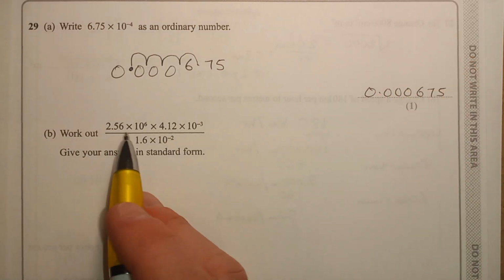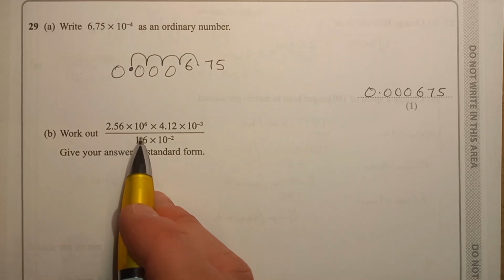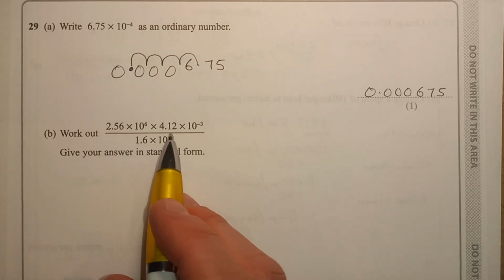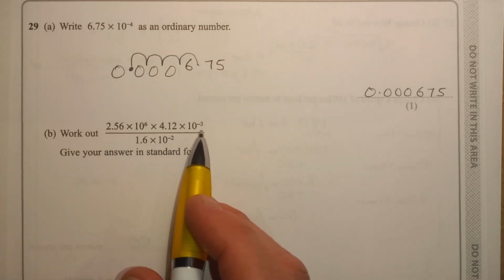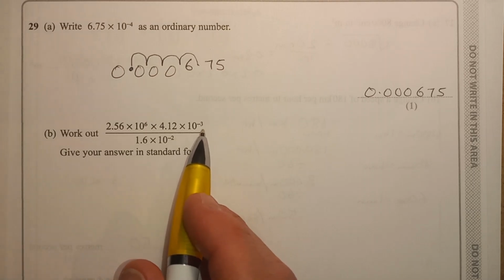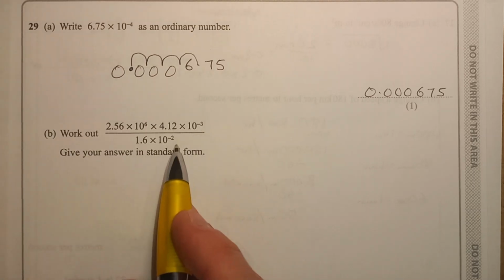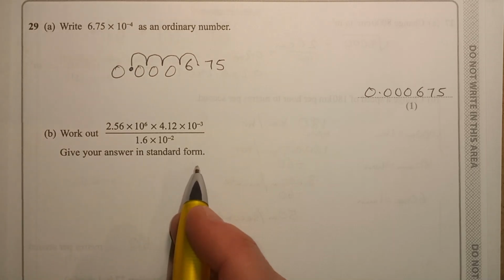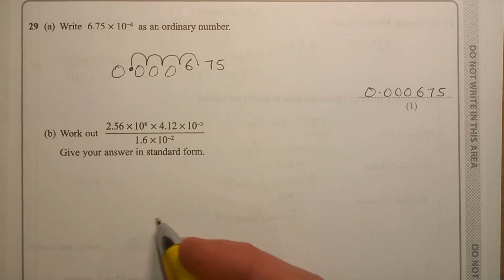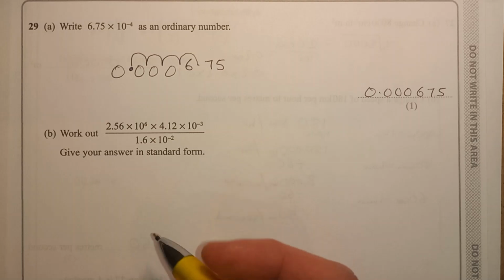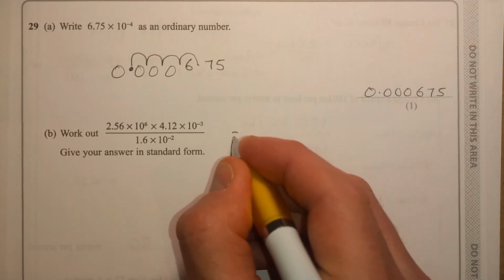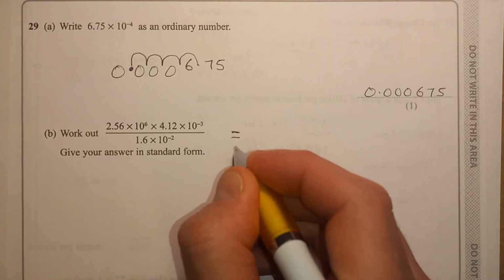Now, work out 2.56 times 10 to the power 6 times 4.12 times 10 to the power minus 3, all of that divided by 1.6 times 10 to the power minus 2. Give your answer in standard form. So you could put that all in your calculator. I'm going to show how we can break this up.